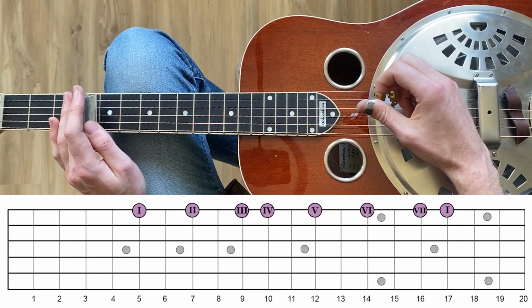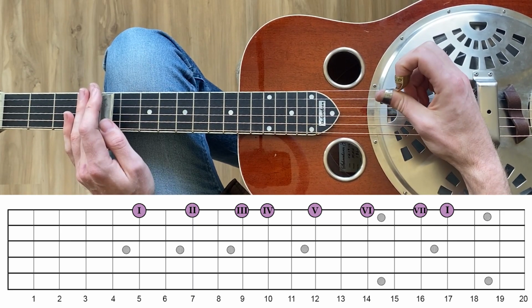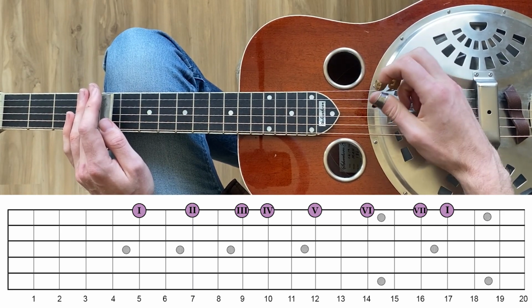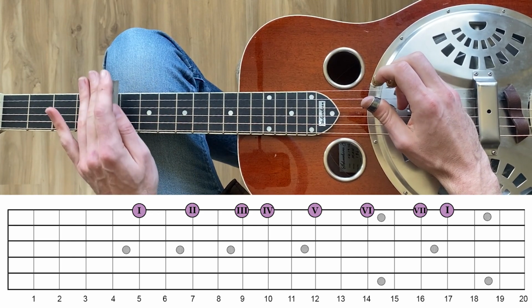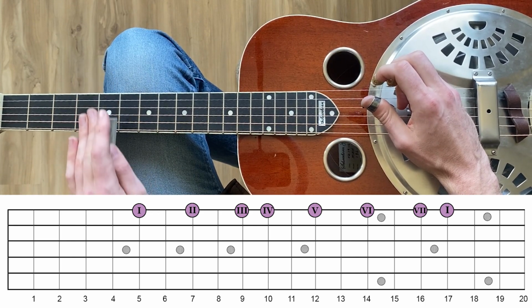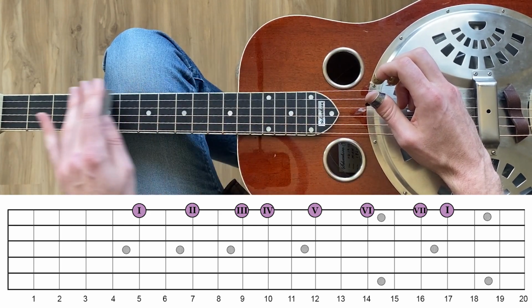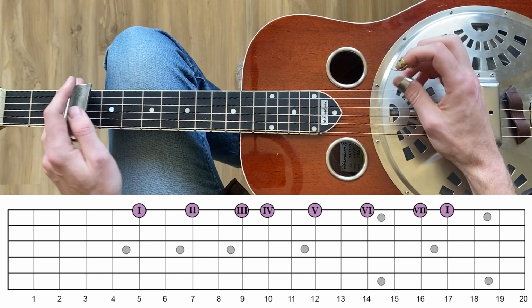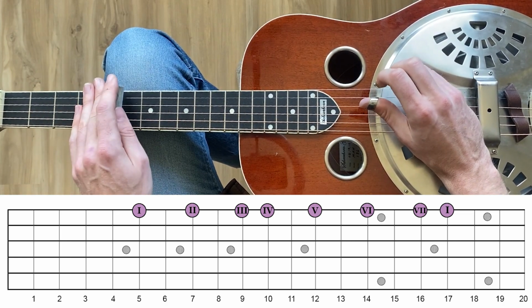Okay, one final scale to cover here is the single string scale. We've talked about this in other lessons before, but you can think of scales as ascending and descending the strings this way, or moving along the strings this way. And often you're combining both of those things, but let's just stick to one single string here.